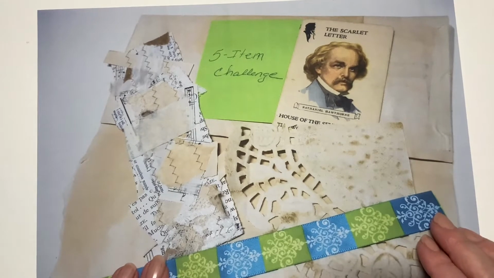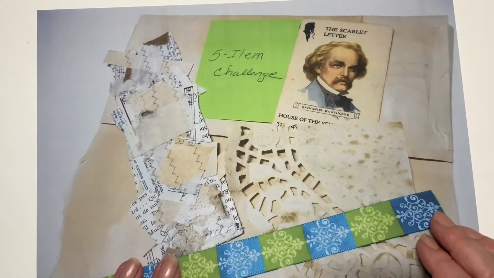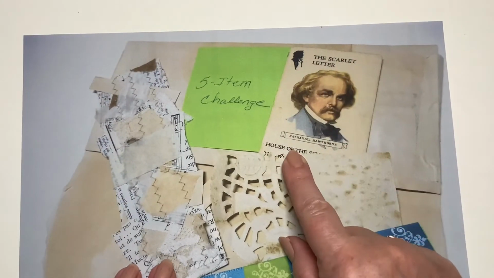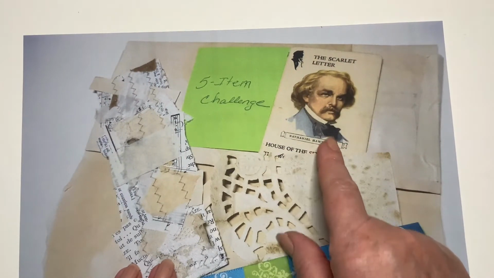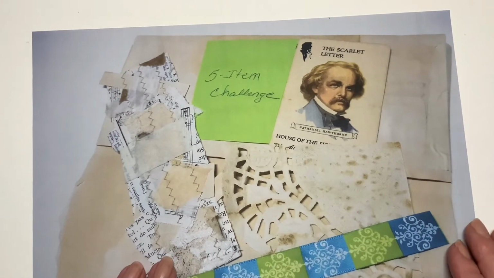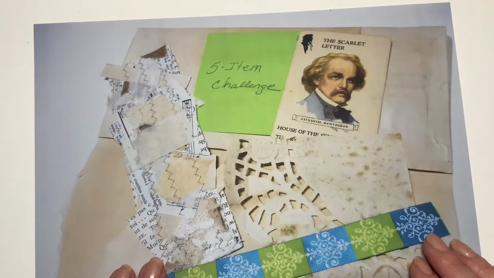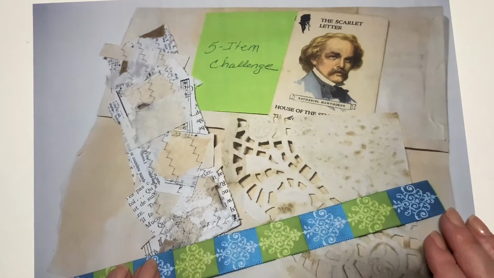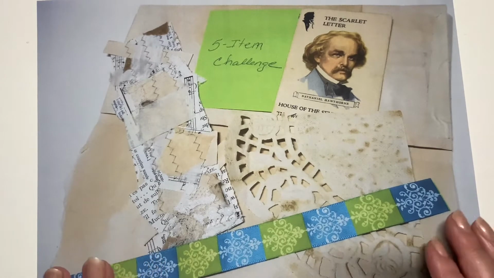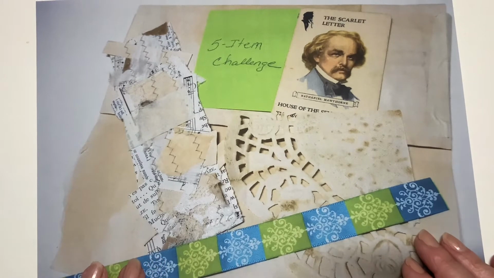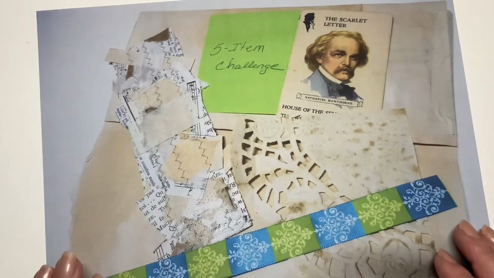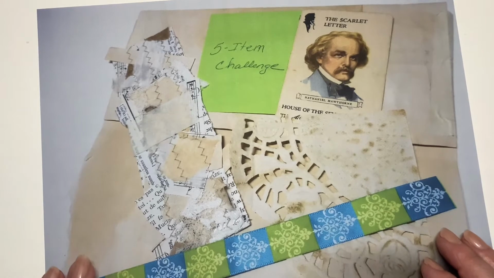But the piece that stands out for me in this group is the card with Nathaniel Hawthorne's face. He wrote The Scarlet Letter, which was published in 1850. And if you haven't read that book, I recommend that you give it a try. Obviously, it's quite dated now, but there are lots of things about it that make you think, and certainly worth reading.